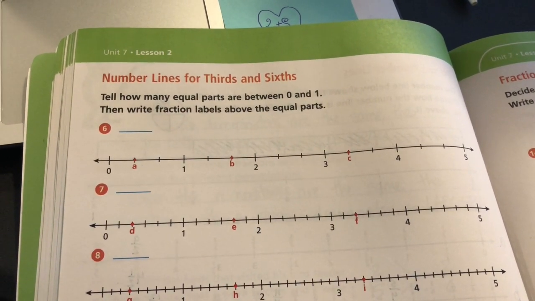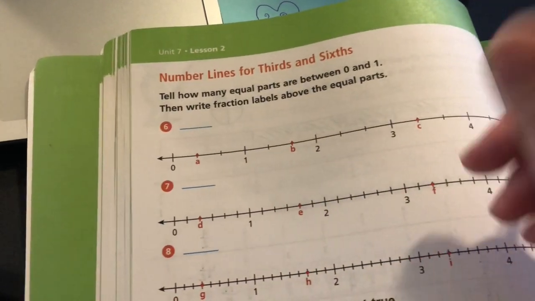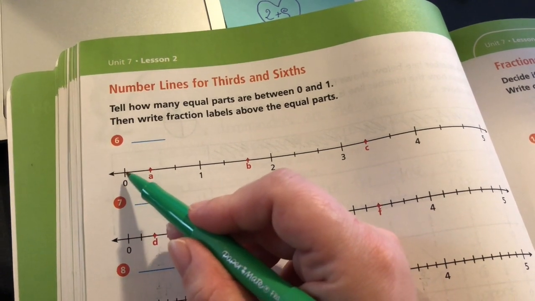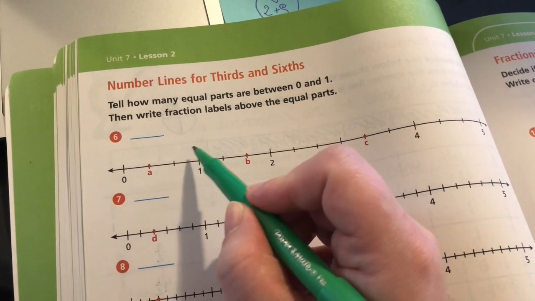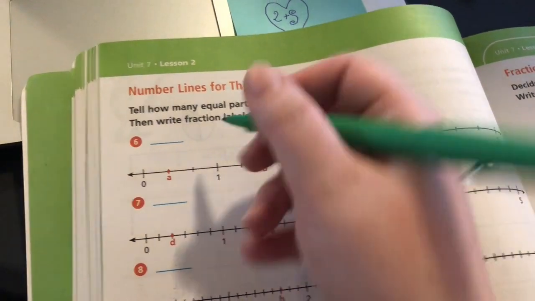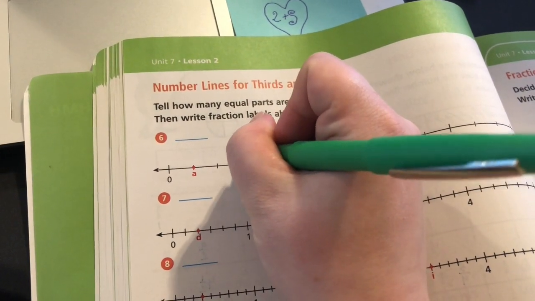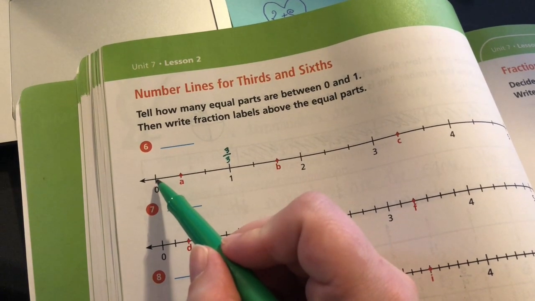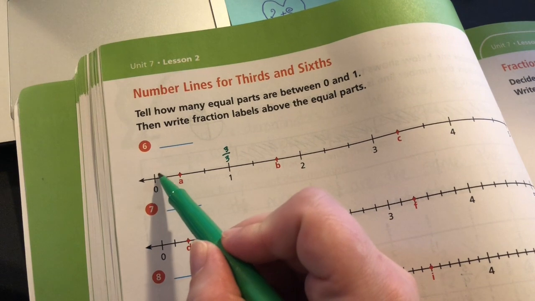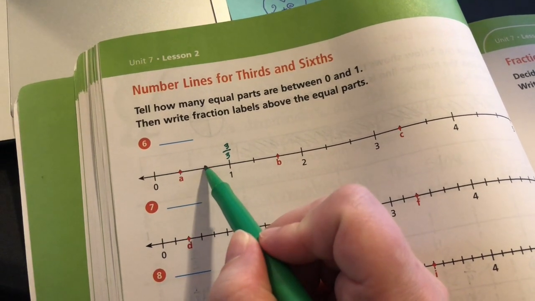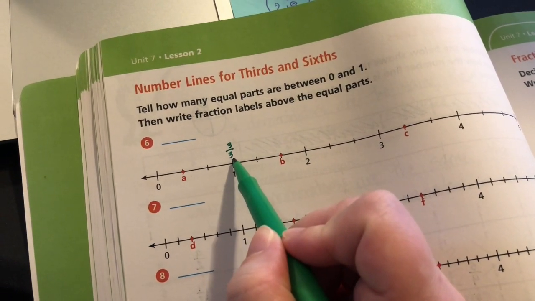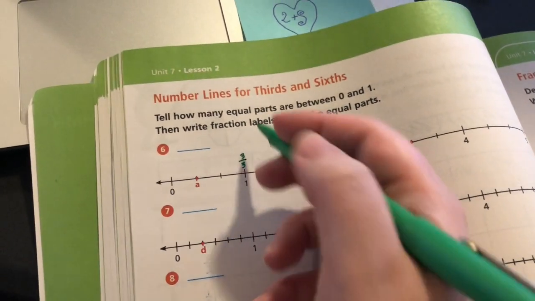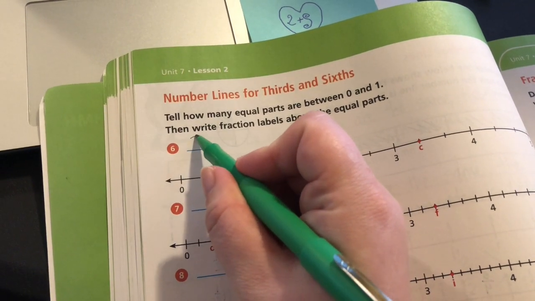So how many equal parts between 0 and 1? So between 0 here and 1, how many parts are there? We have 1, 2, 3. So 1 would be 3/3. Since we're starting from 0, we don't count the line at 0. We start here and we count 1, 2, 3. So since there are 3 equal parts, our fraction is going to be in thirds. So how many equal parts between 0 and 1?